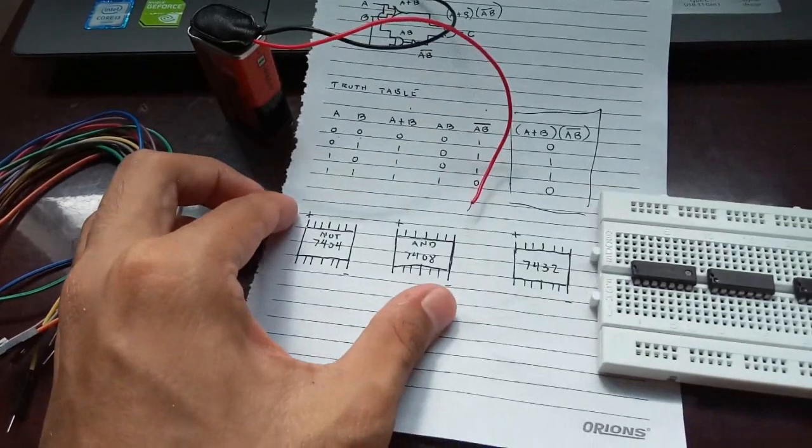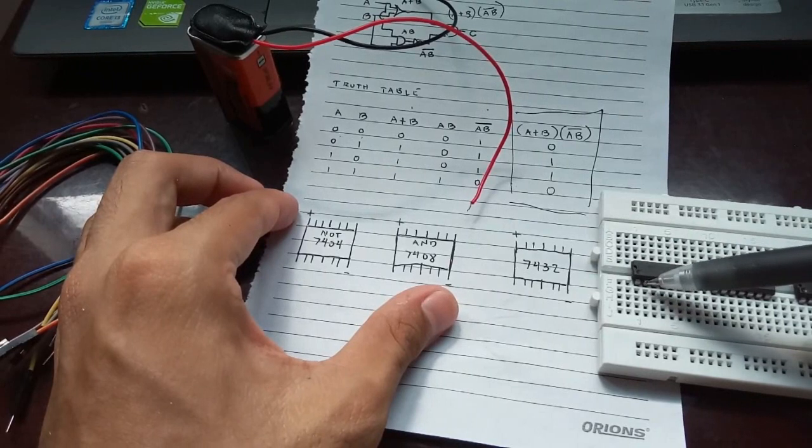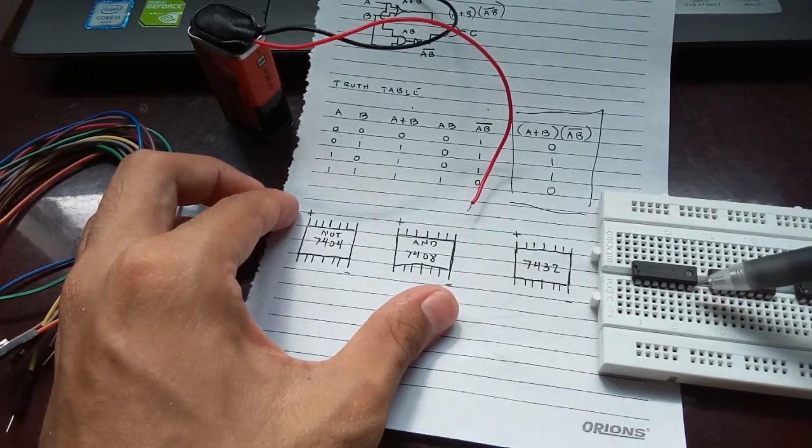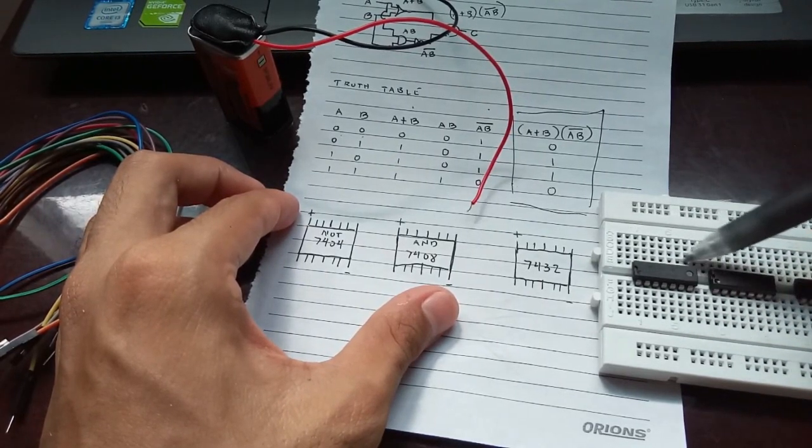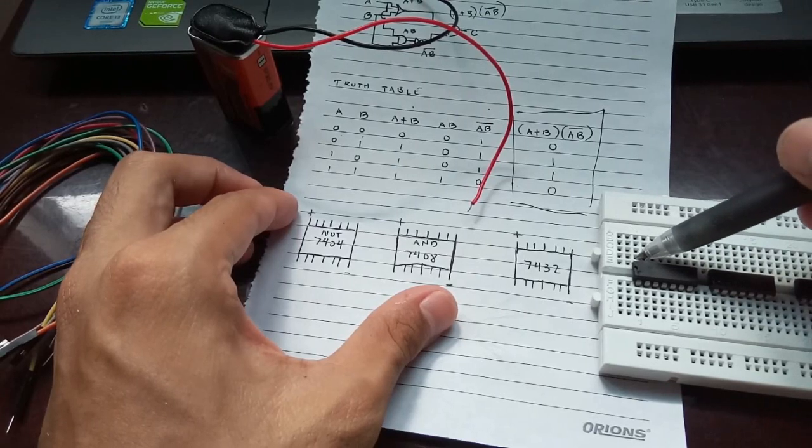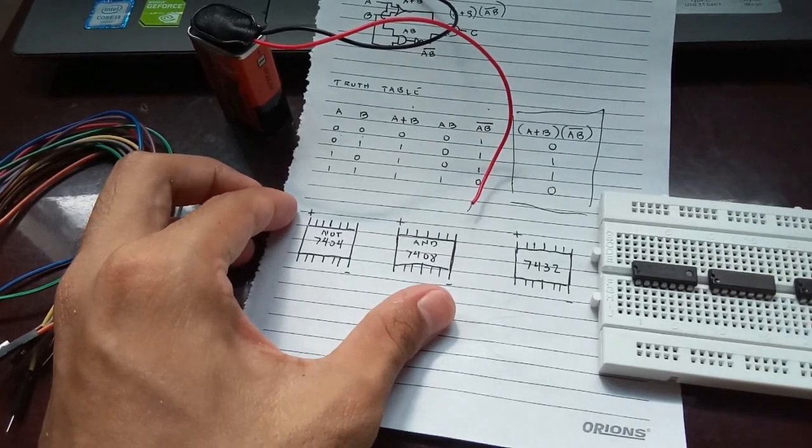So, meron na tayong drawing ng IC. So, ayan o. Titignan nyo, tig 7 pin din yan. 1, 2, 3, 4, 5, 6, 7. Ito yung negative. Tapos 7 din dito. Ito yung positive. Yung dulo, okay? So, mamaya na yan.